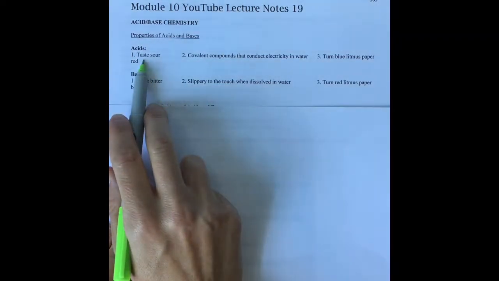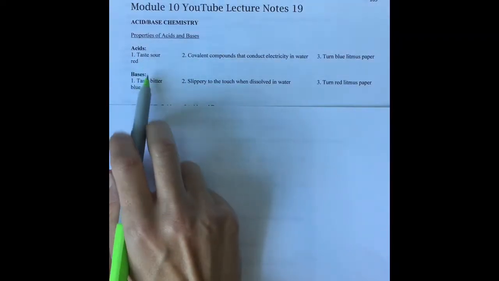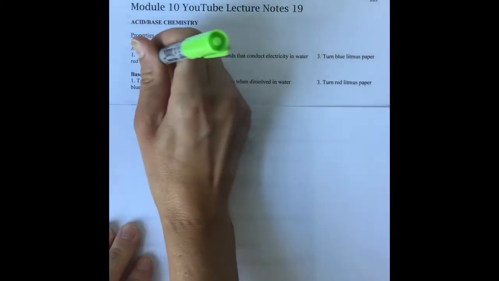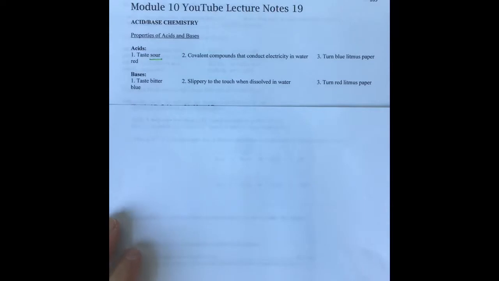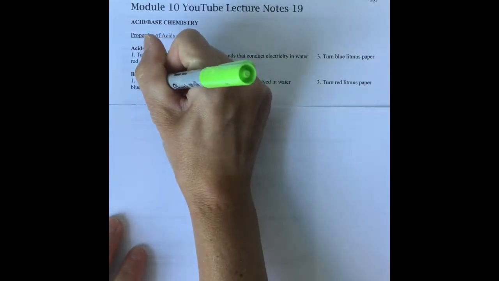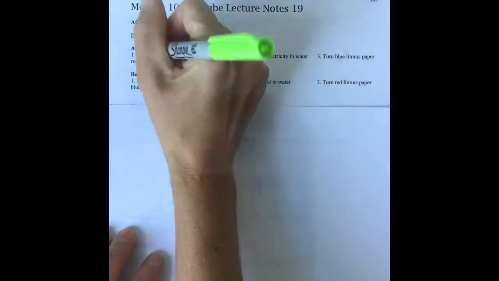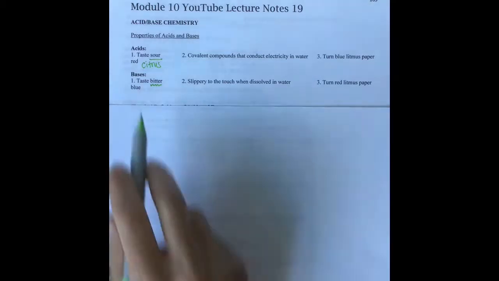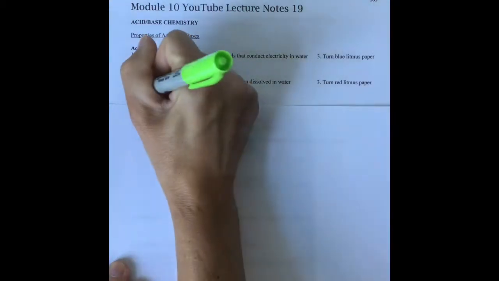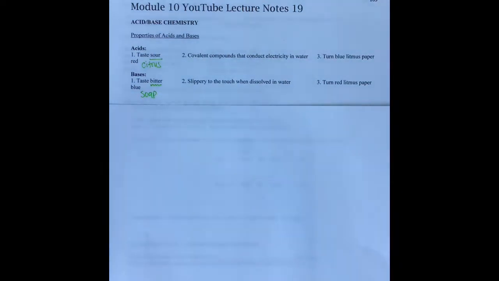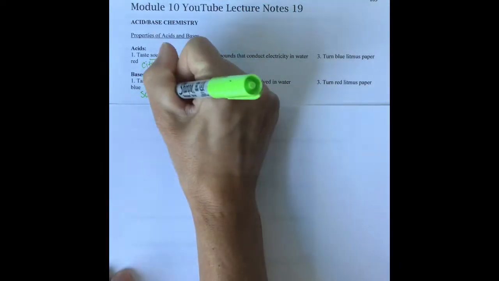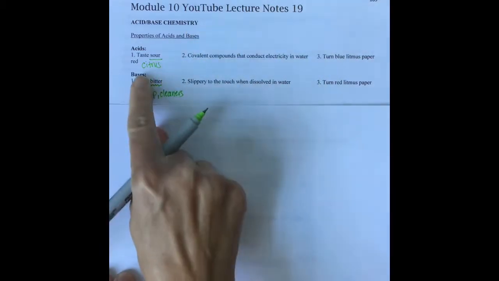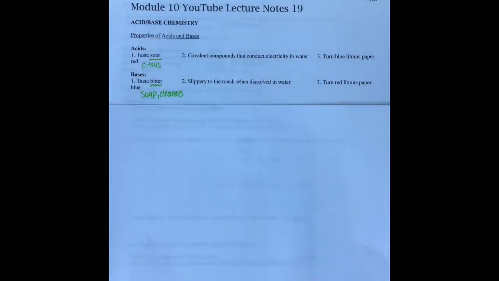So the first thing we're going to note is that for acids and bases, it talks about their taste. Acids, if you were to taste them, taste sour, and bases taste bitter. Sour would be like citrus fruits. Lemons, limes, oranges, that pucker comes from the acidity of citric acid. And then bases would have a bitter taste. If you've ever accidentally gotten soap in your mouth or shampoo, soaps and cleaners tend to be bases, and that's where that bitter taste comes from.